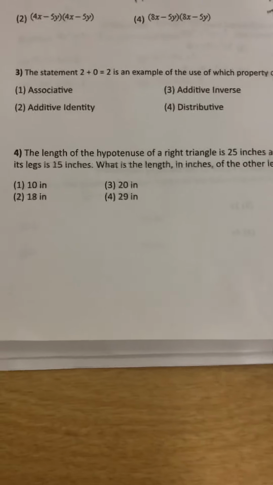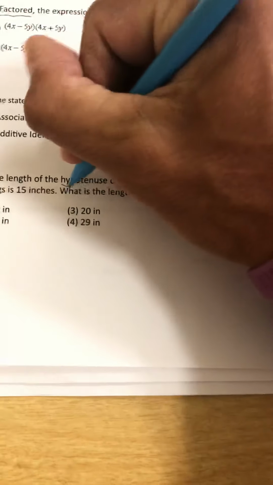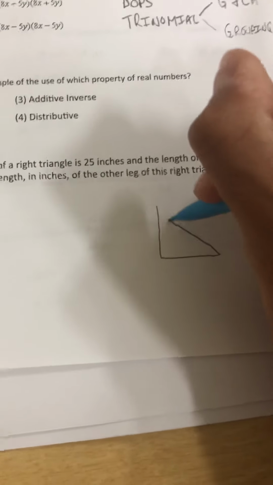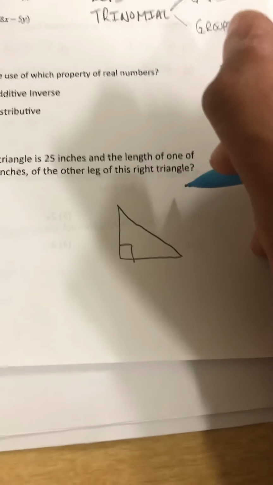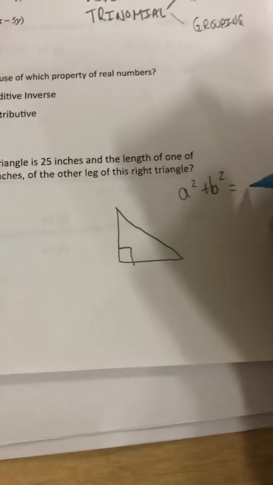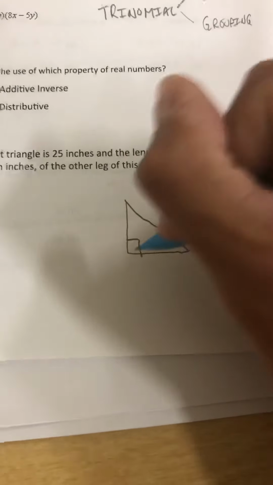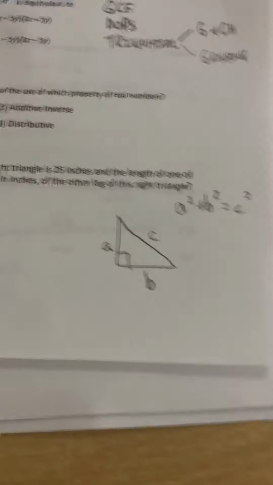For number 4, so we're talking about the length of a hypotenuse. So that is the longest side of a right triangle. So what you're going to want to do is draw a triangle. And you're going to use the Pythagorean theorem, which is a squared plus b squared is equal to c squared. C will always be the hypotenuse, the side across from the right angle. That would be A, and that would be B.